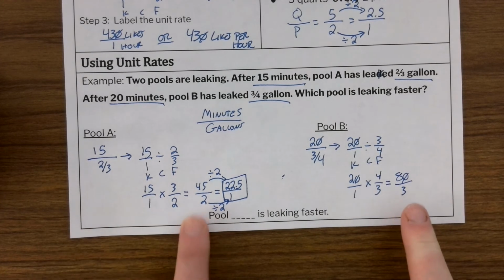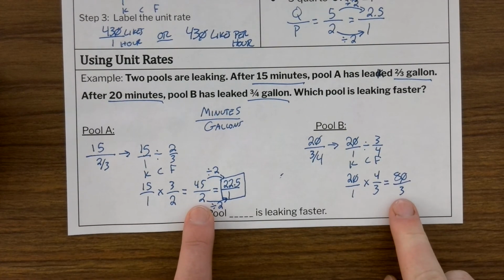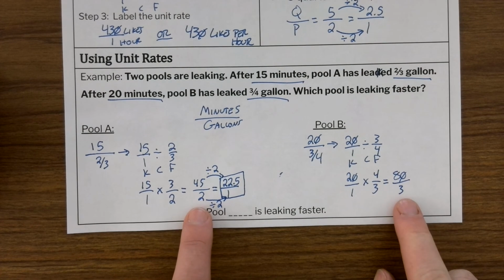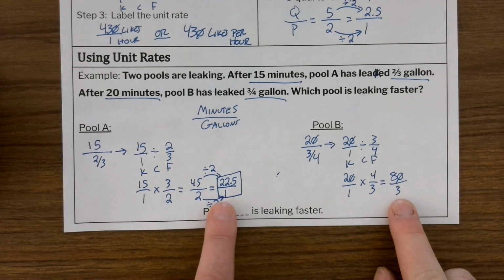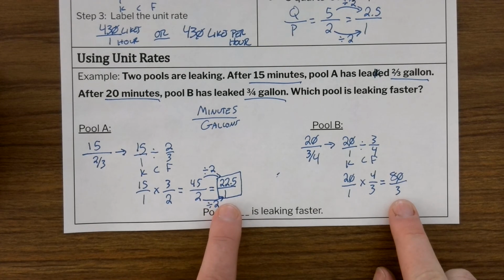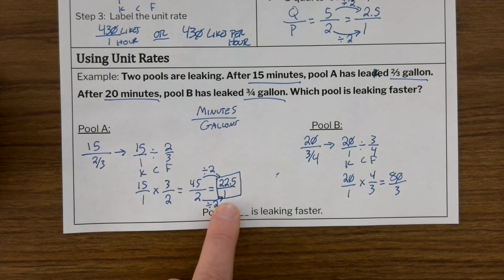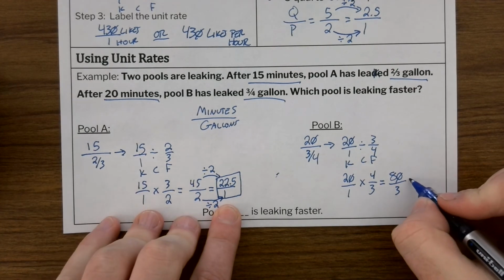Now if we had stopped here, before we get to the unit rate, we would have 45 over 2 and 80 over 3. We have different denominators, which makes it really hard to compare numbers, which is why we want the unit rate, because if we have the same number on bottom, it's way easier to compare. So let's turn this into a unit rate.